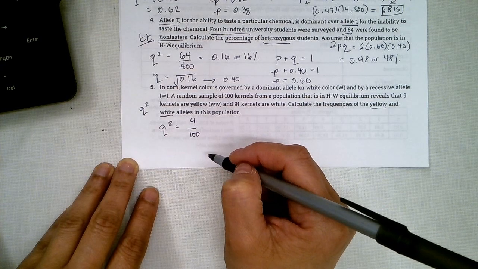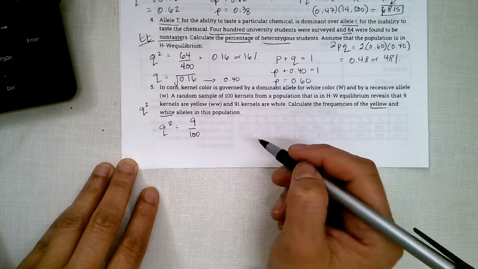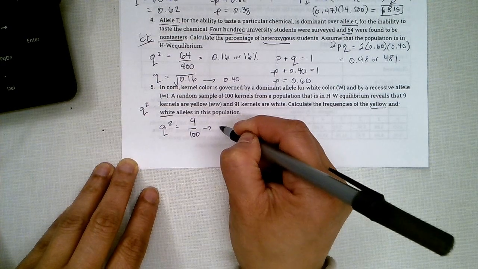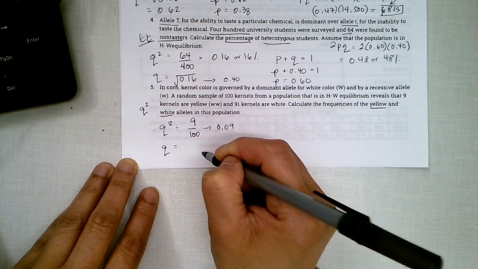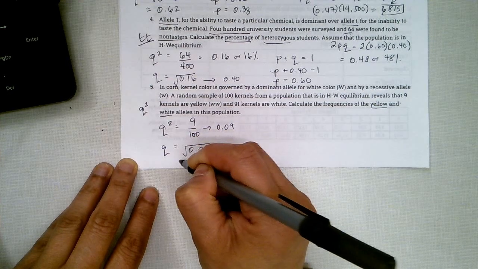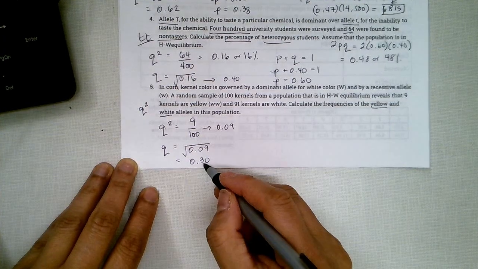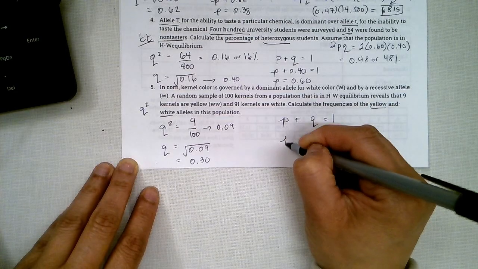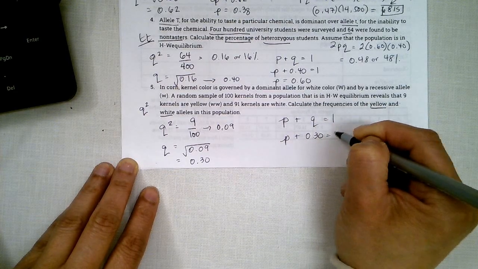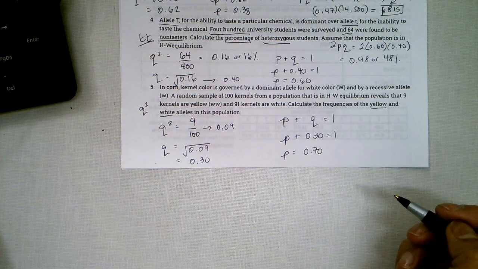So this is 0.09, but if we isolate Q by itself, we're going to get 0.30. And if we know what Q is, we can figure out what P is, which should be 0.7.